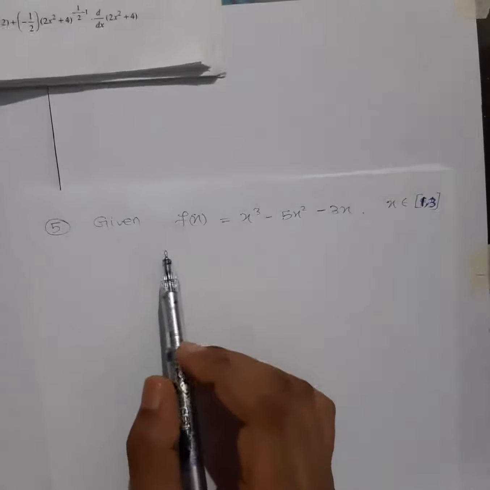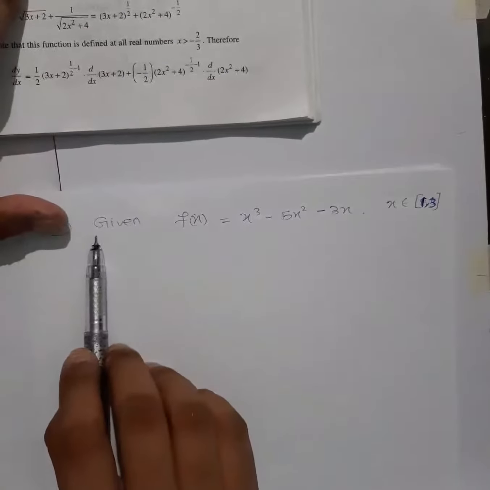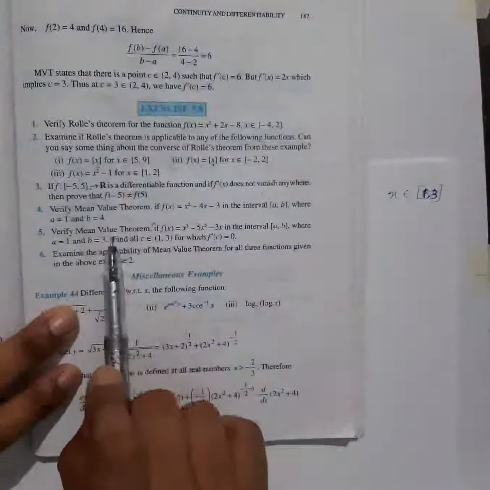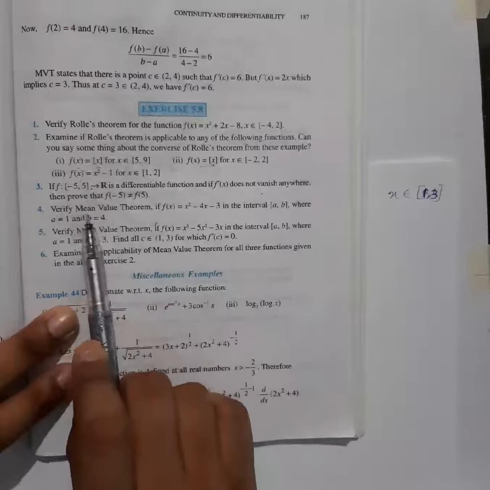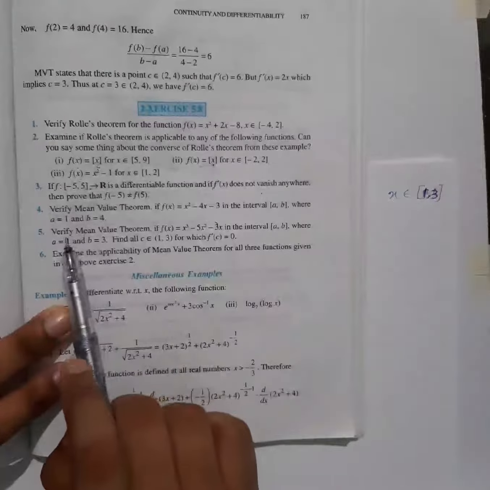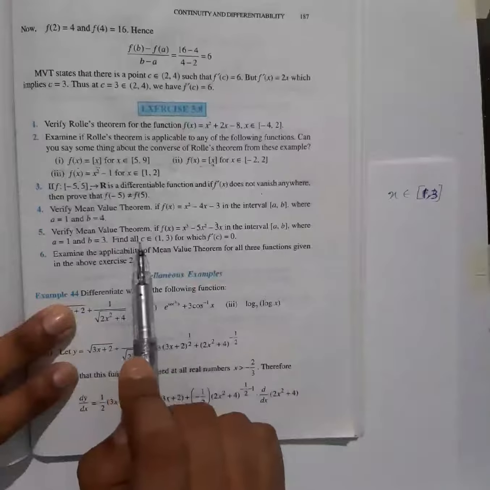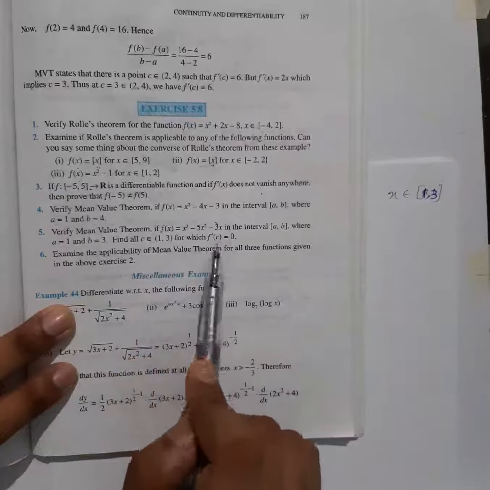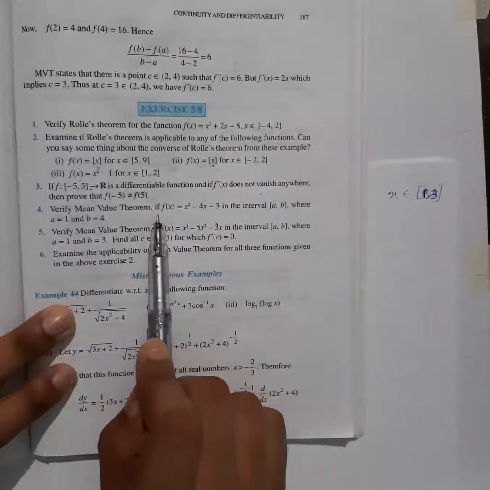Okay, now next question number 5 I will do. Question 4 you can try yourself. Why? Because question number 5 is exactly the same as number 4, only extra it's there. In this case also they have said verify mean value theorem for this function in this interval. You can see this also, verify this in the interval from here till here. Now next is find all c belongs to this interval. So exactly the same way I will do this one. You can try this exactly the same way.